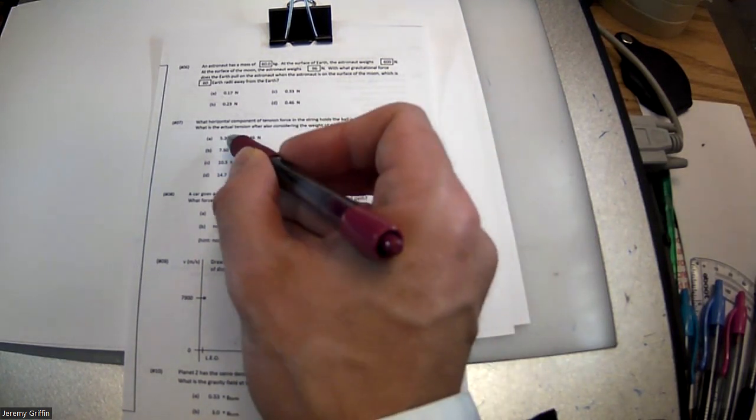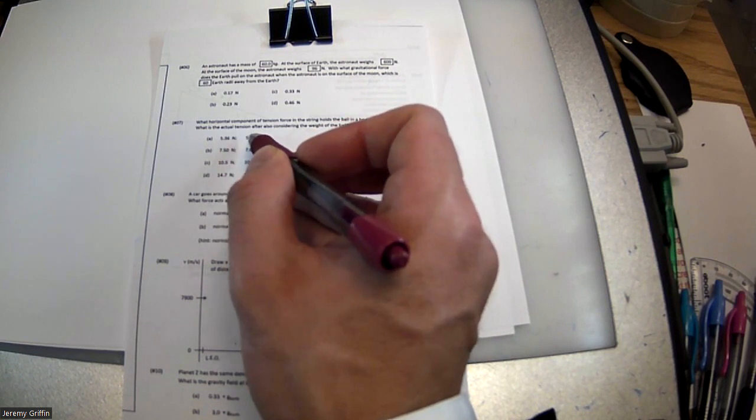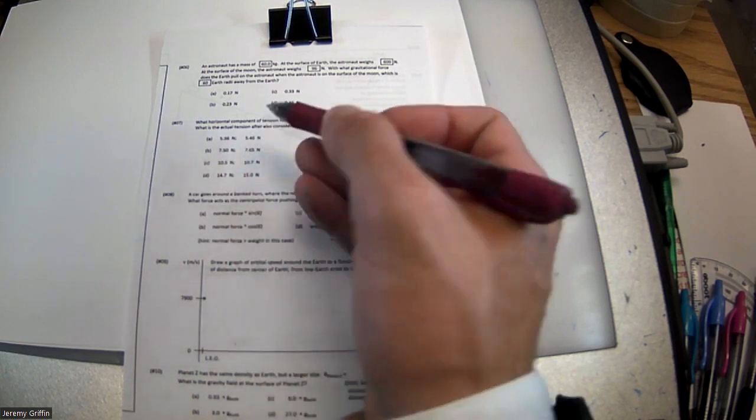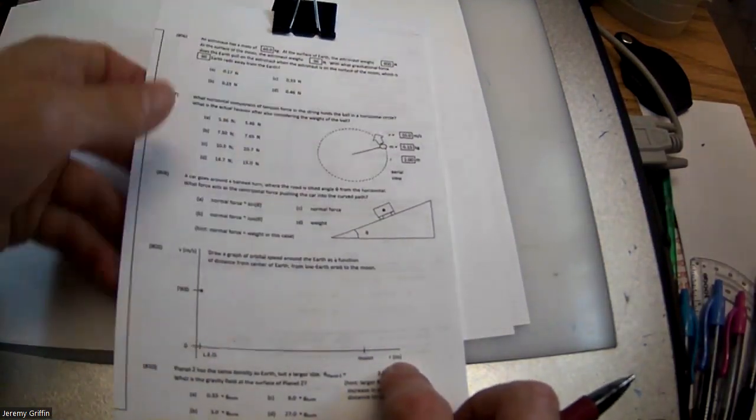For example, what if the answer was A? I don't know what the answer is, but maybe it's option A, 5.36 newtons compared to 5.46 newtons. That's not really a whole lot different. Now, why would there be a difference depending on how you go about solving this? What am I talking about? Why would you possibly get 2 different answers depending on what you consider?